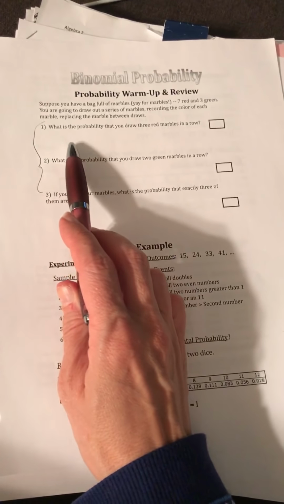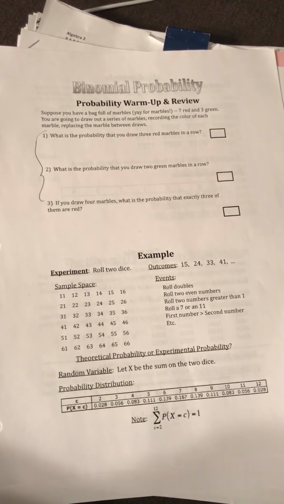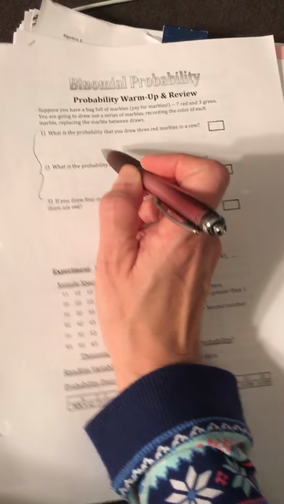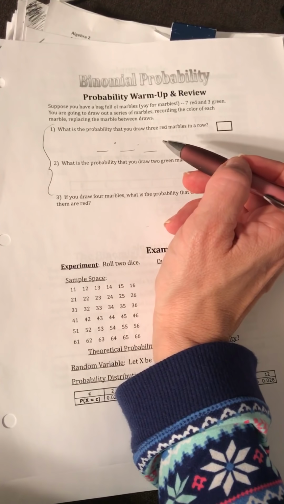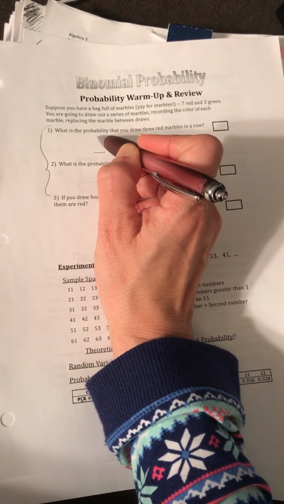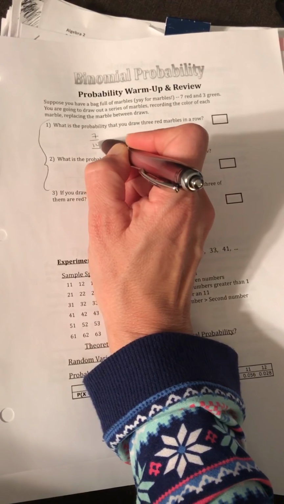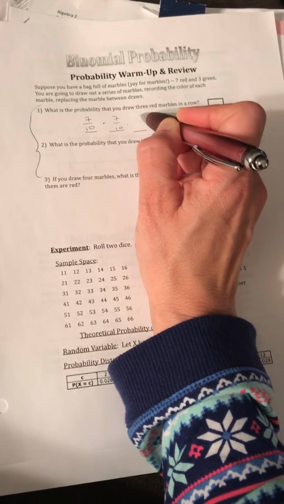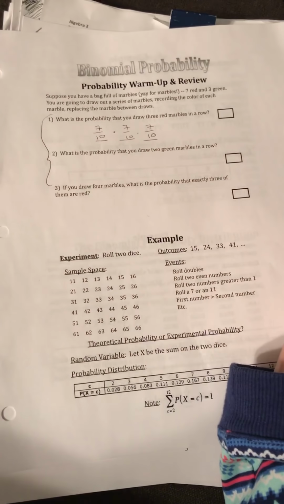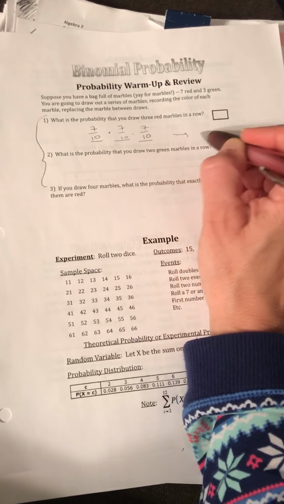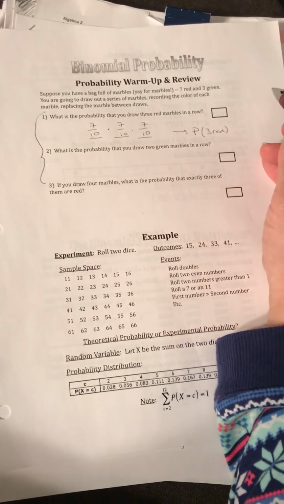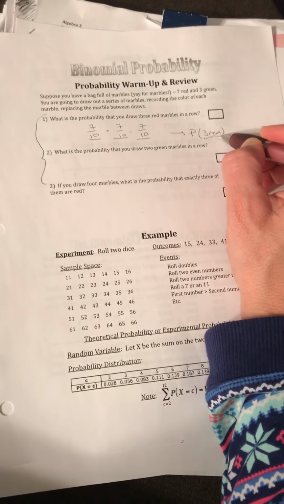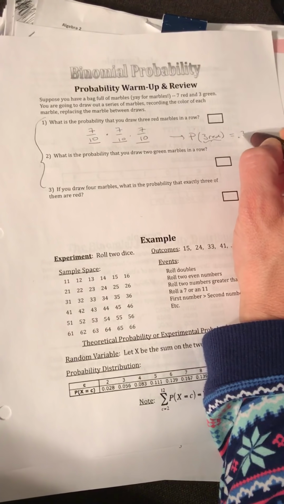Okay, so here we're asking, what is the probability that you draw 3 red marbles in a row? So the way we think about this is every single draw is independent. The probability of drawing a red in the first option is 7 out of 10. The second option, 7 out of 10. And the third option, 7 out of 10. And when we talk about that, we're going to reference it as the probability of, in this case, 3 red. So P being probability, and then what we want the probability of happening inside the parentheses. And when you crank out those numbers, you're going to get 0.343 as a probability.